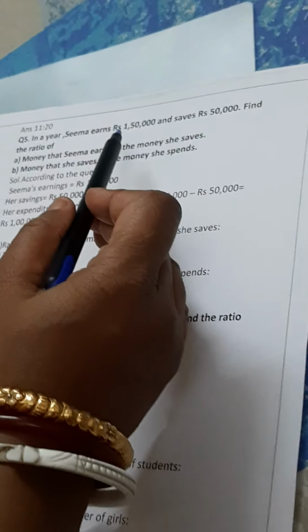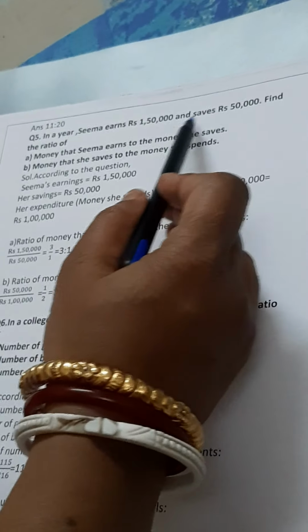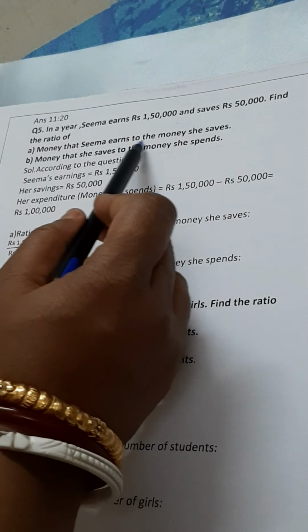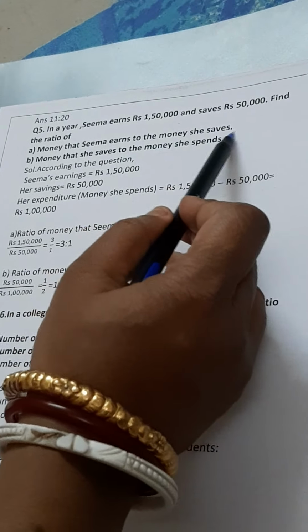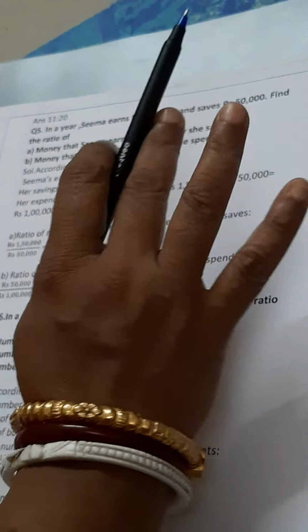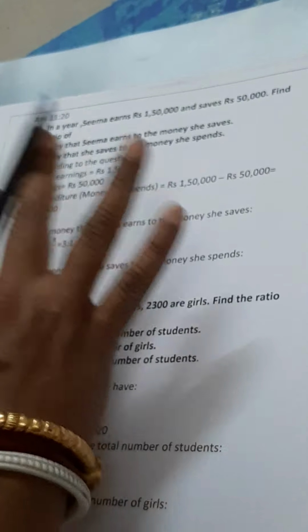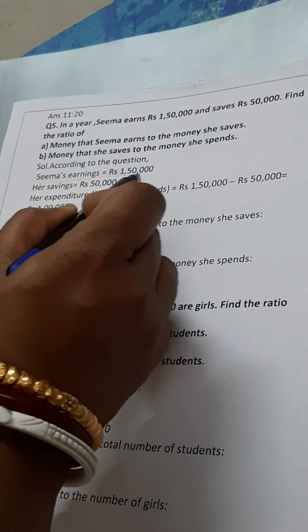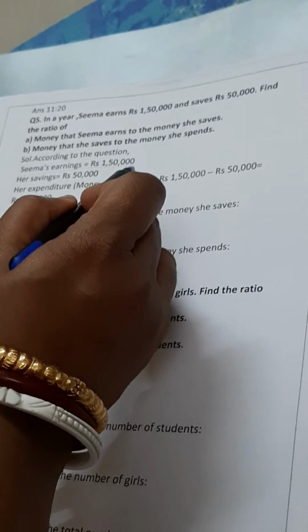Now let us come to the next part, that is question number 5. In a year, Seema earns rupees 1,50,000 and saves rupees 50,000. Find the ratio of money that Seema earns to money she saves and money that she saves to money she spends. As I told you, always keep in mind, first of all we will write whatever is given. It is given Seema's earnings is rupees 1,50,000.